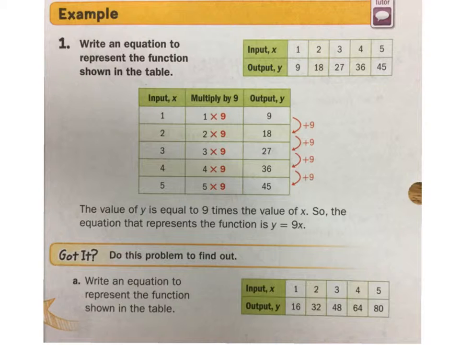Here's an example. We want to write an equation to represent the function shown in the table. This and this is the same information. So we have input of 1, output of 9. Input of 2, output of 18. You can see these are the same tables, just written different ways. This one right here shows the function rule. This one right here does not show the function rule.